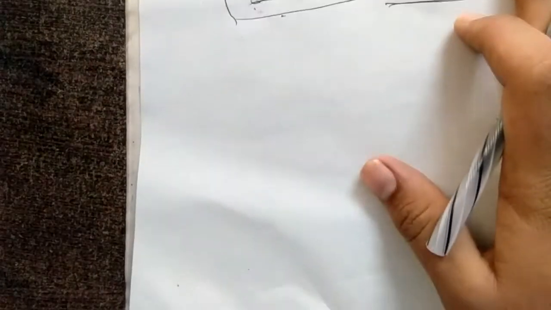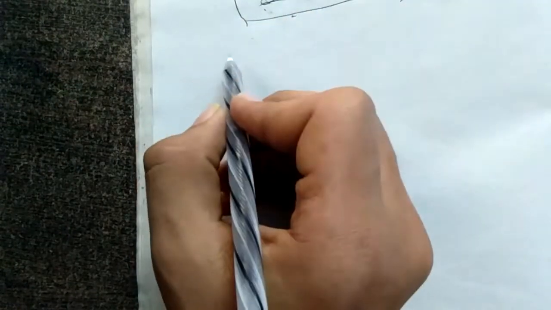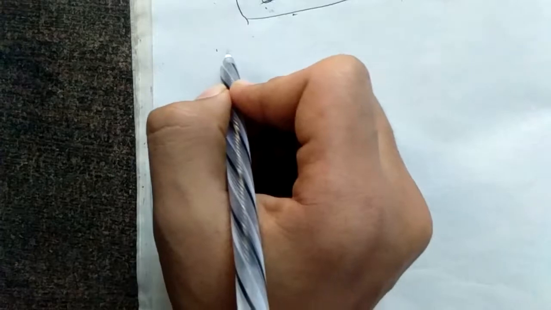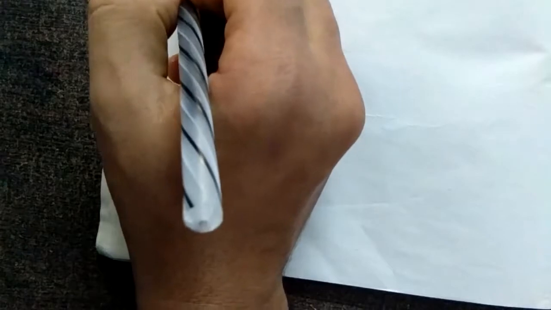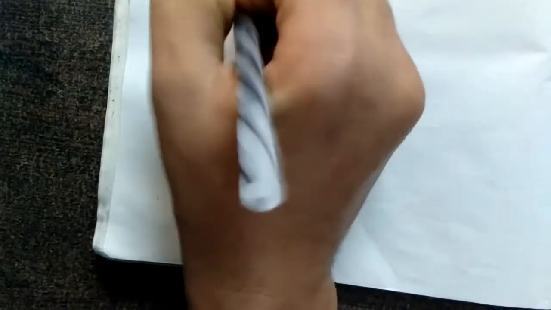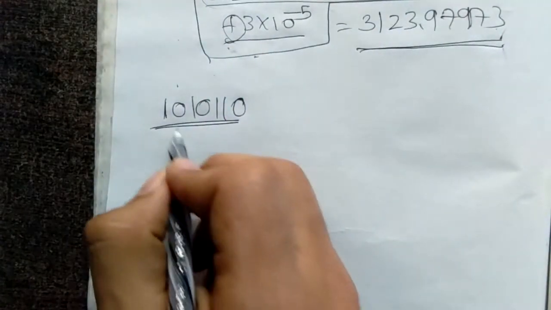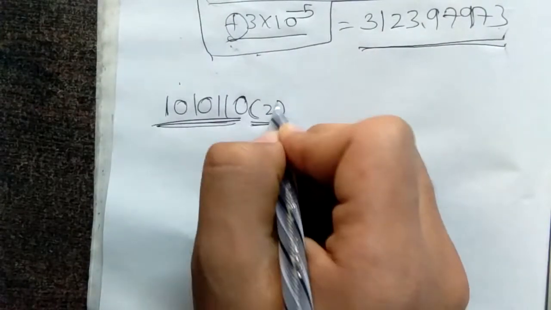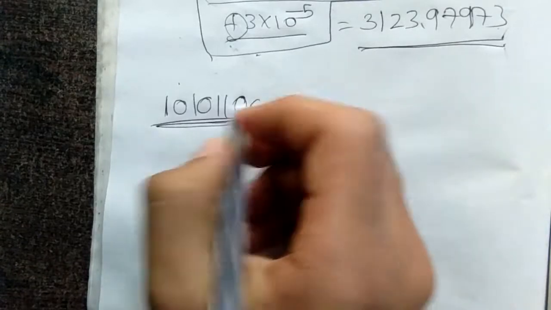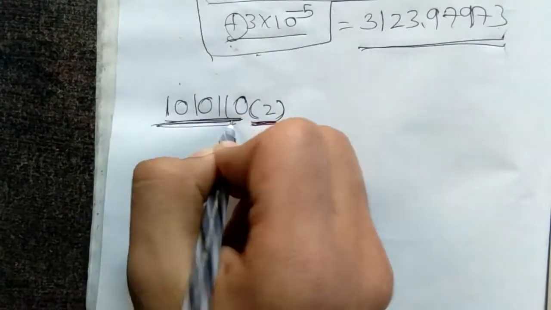So now let's see different representations. Let's say I want to represent a number in binary. I will be restricted to only using two digits, 0 or 1. So using 0 or 1, I should be able to write a given combination of numbers. I am only allowed to write zeros or ones in the binary system. You denote the base in parentheses. This is how you represent a number in your binary system.